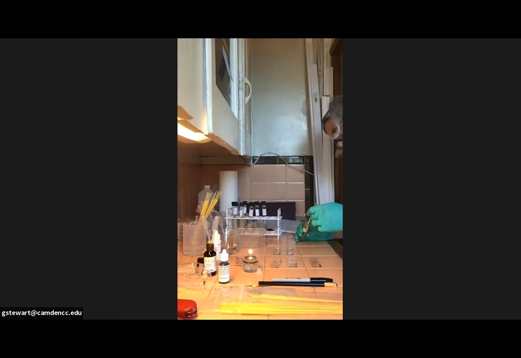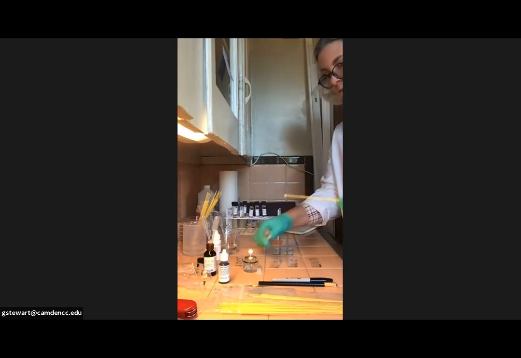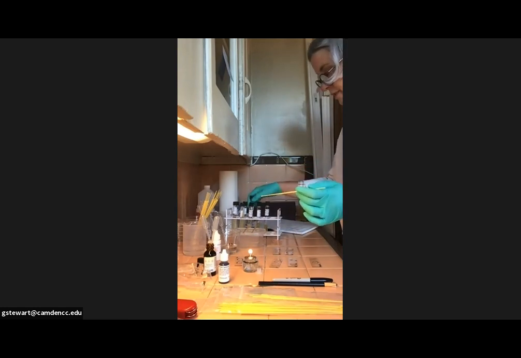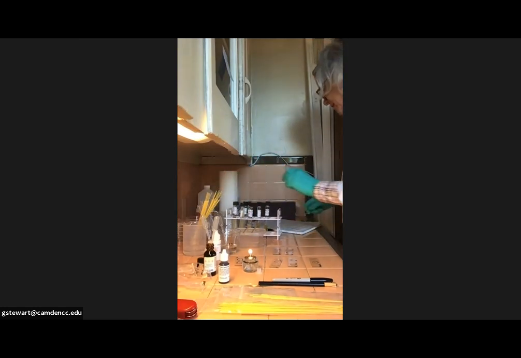That doesn't look like it had any water on it. I'm going to give that a second loopful. All right. Close. Put that down. Pop that in the container. All right, so now I've done the E. coli, the Staph epi. Now I'm going to do Serratia.